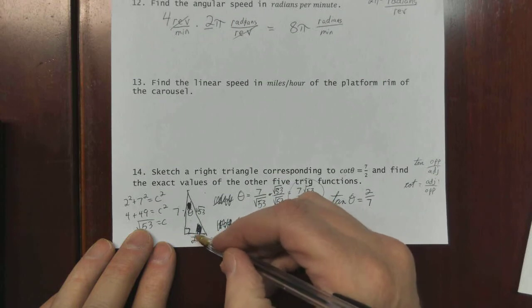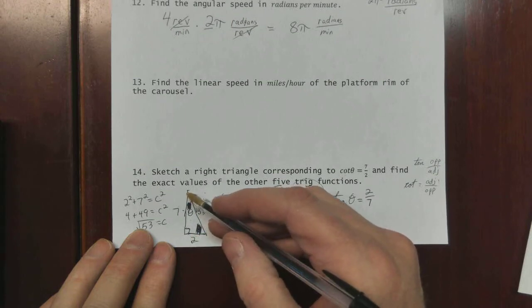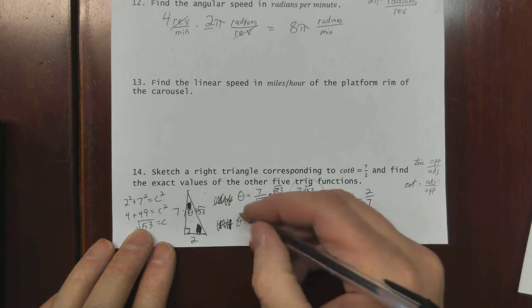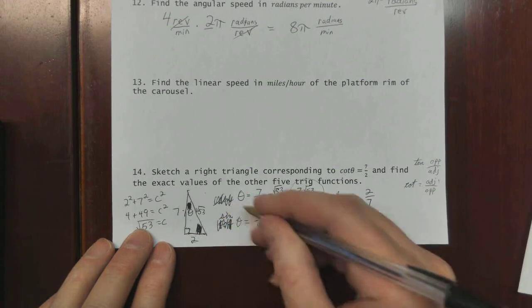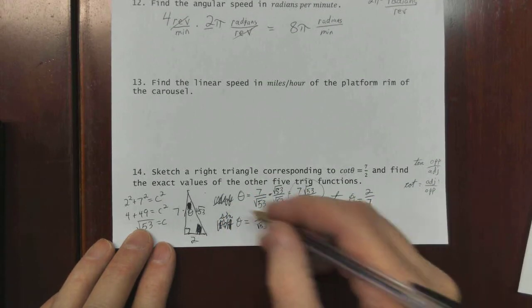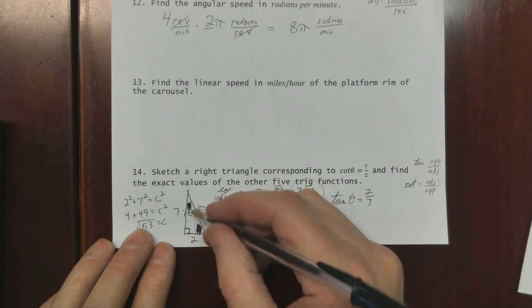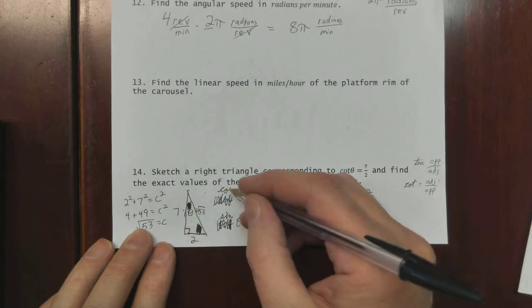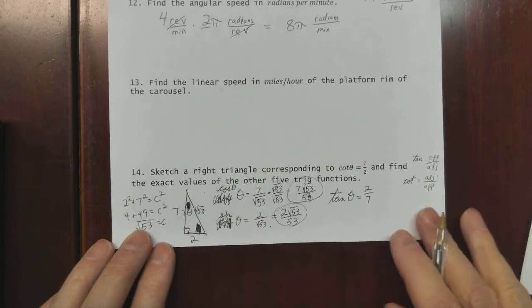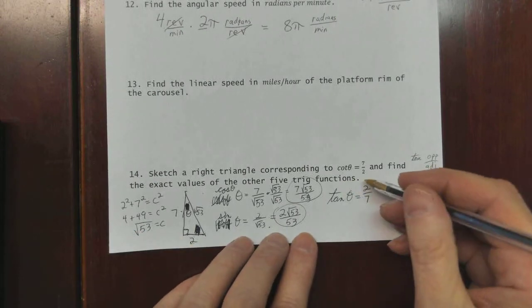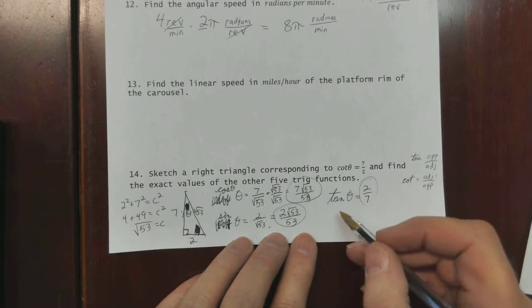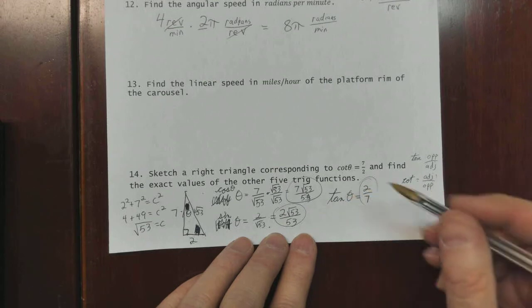The sine is opposite over hypotenuse, so it's 2 over radical 53. So my quick adjustment, the sine of theta is this, and cosine is adjacent over hypotenuse. So cosine of theta is this. All right, we save it.